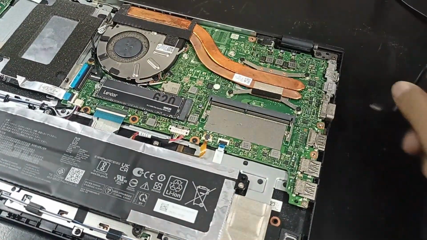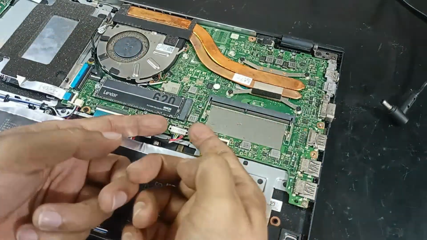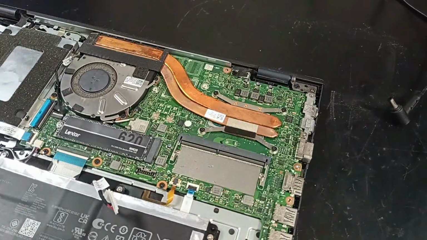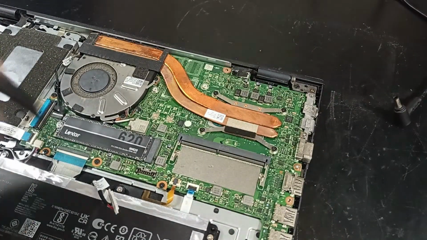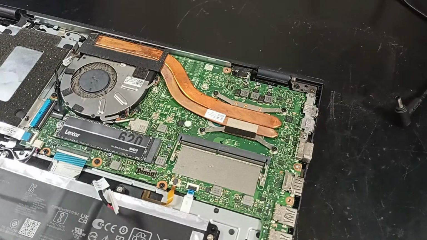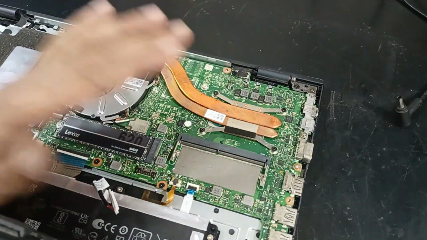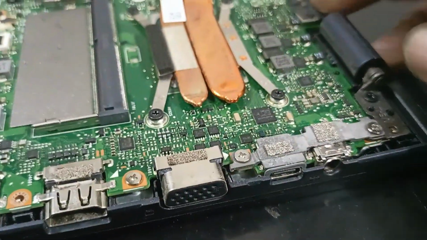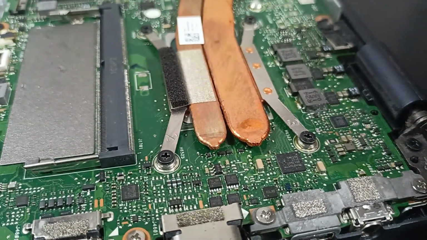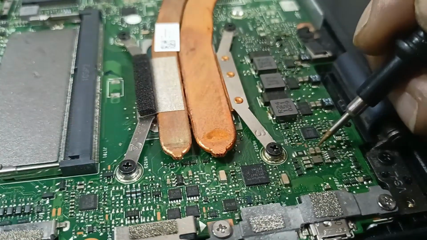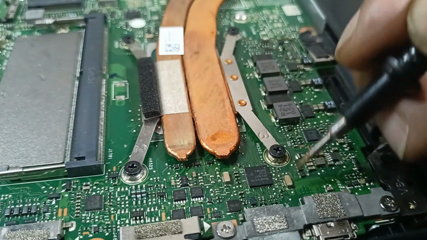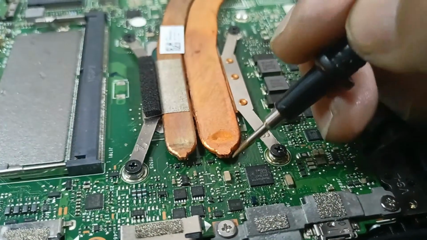Now disconnect the charger and disconnect the battery. We found two voltages okay, 3.3 volt and 5 volt, which are the most important voltages of this circuit for running. And randomly check some capacitors, whether they are okay or not. No short circuit, no short.